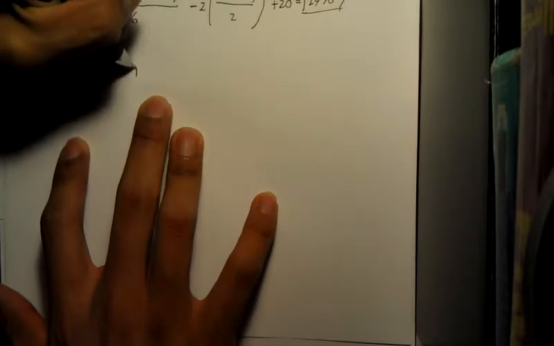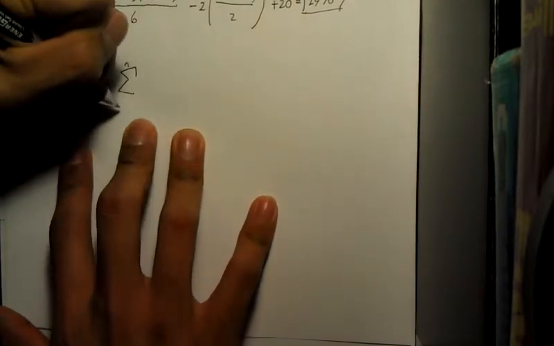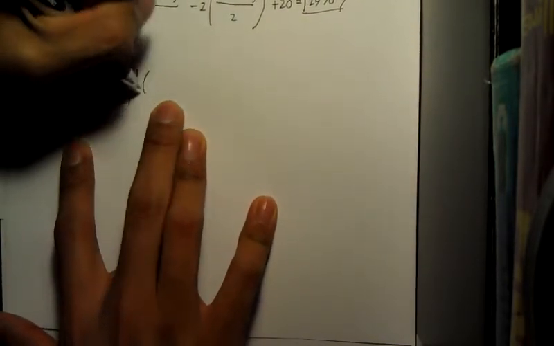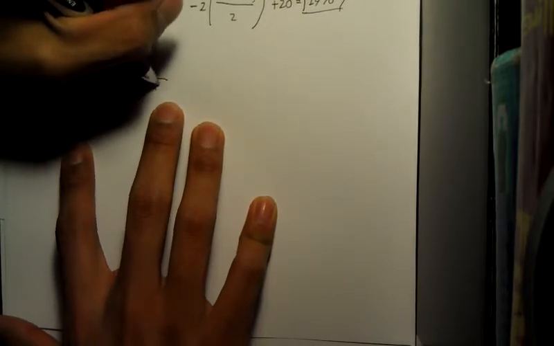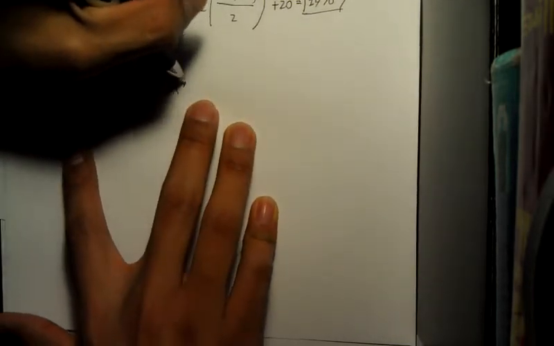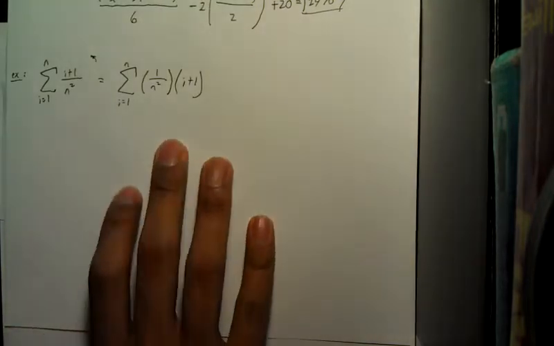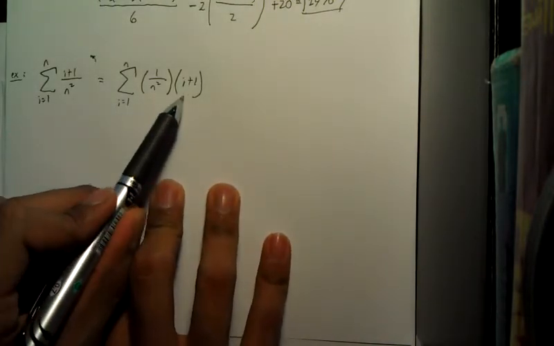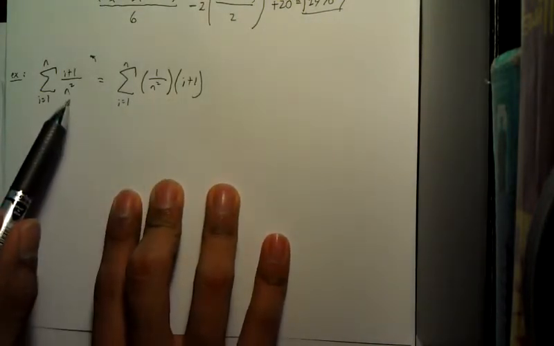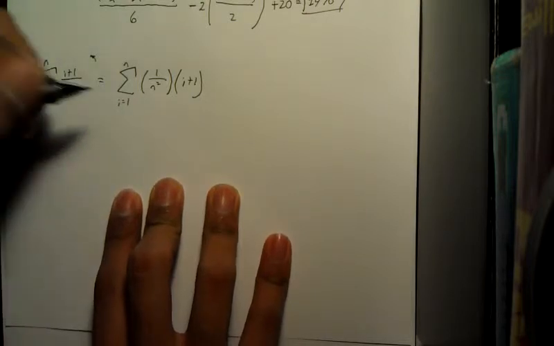So in this case, the first step is going to be just separate out your n's and your i's. As you can see, if you were to multiply these back across, you'd come up with the same thing right here.